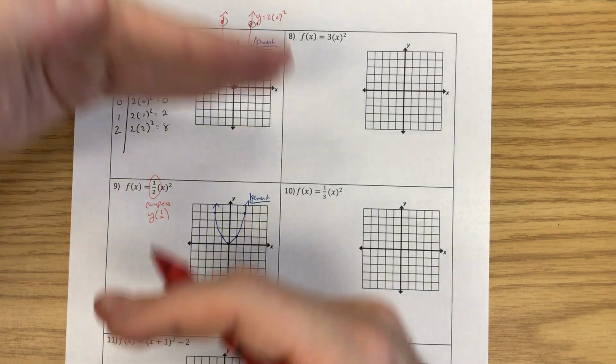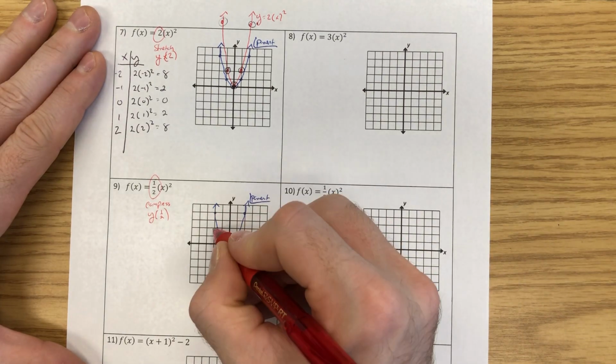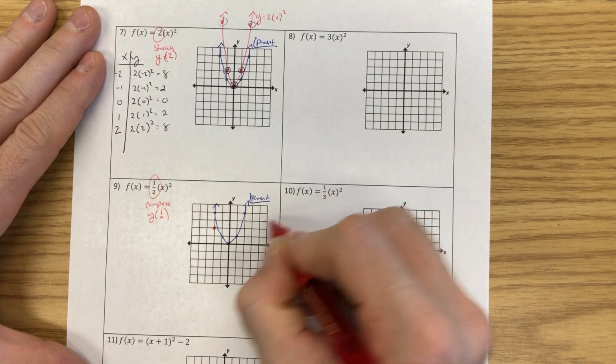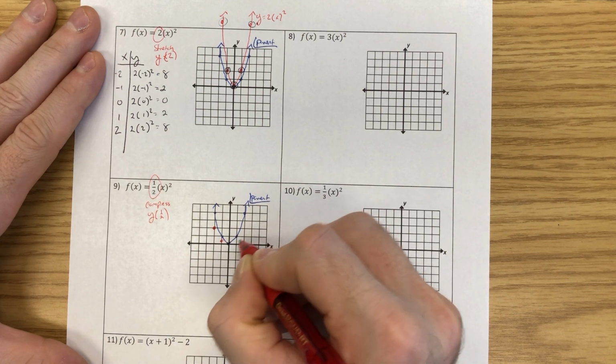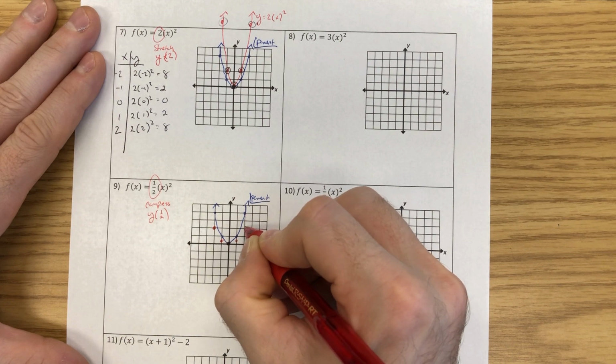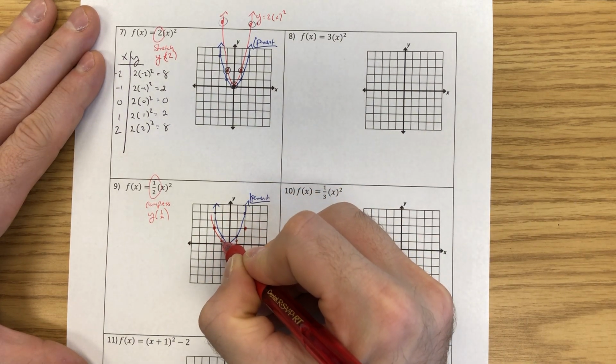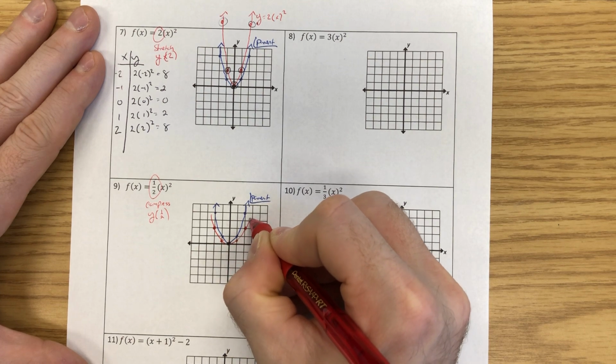We're going to take all those y values and squish them. So I'm going to take this 4 and multiply it by 1/2, which is 2. The 1 is 1/2, 0 is 0. This 1 is 1/2, and this 4 is 2, which is going to lead me to something that looks kind of like this.